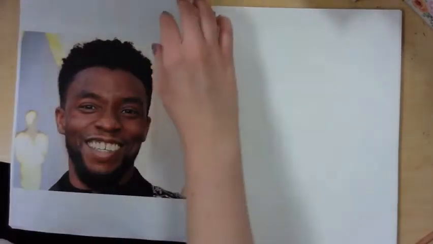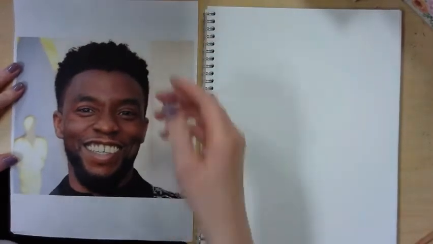You could do a self-portrait. So this is a picture I took of myself and printed it off. This is another option you could do. You could have a portrait of somebody else. It could be a family member, it could be a celebrity. As long as it's a photograph of a real person, we are focusing on drawing realistically, not cartoony, but realistically.